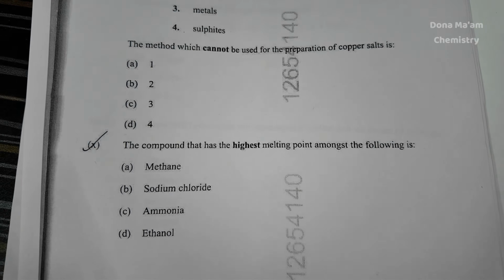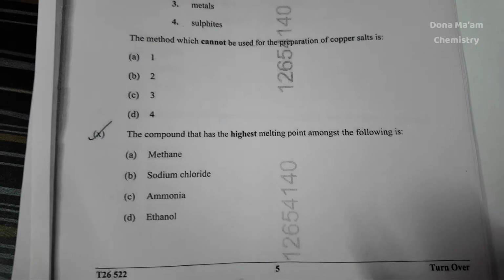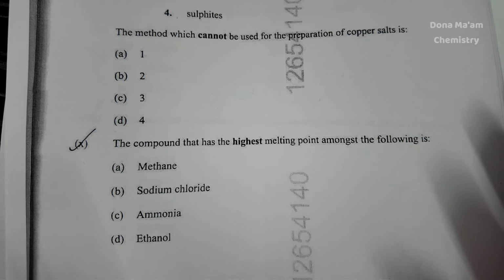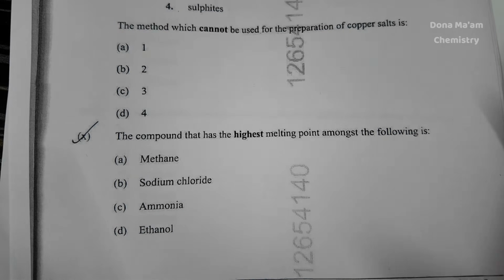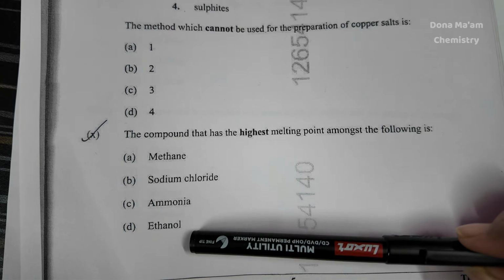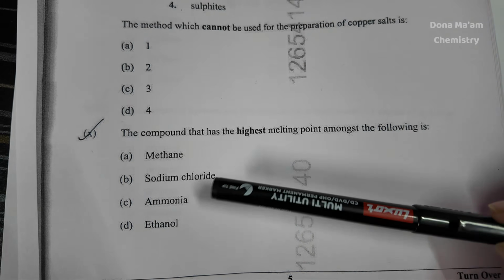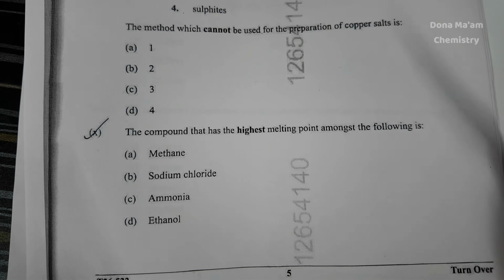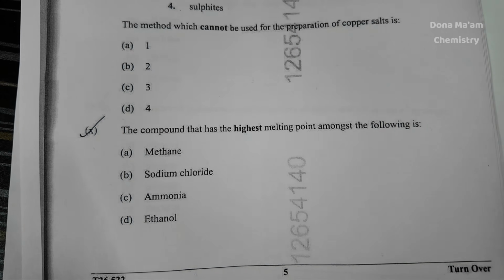Okay. Now come to the next MCQ number 10. A compound that has the highest melting point. Highest melting point resembles only the ionic compounds, and among the following examples, sodium chloride is the only ionic compound present, rest are covalent. So answer goes option number B, sodium chloride.